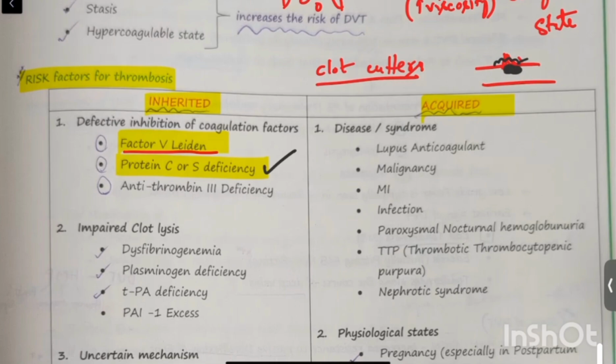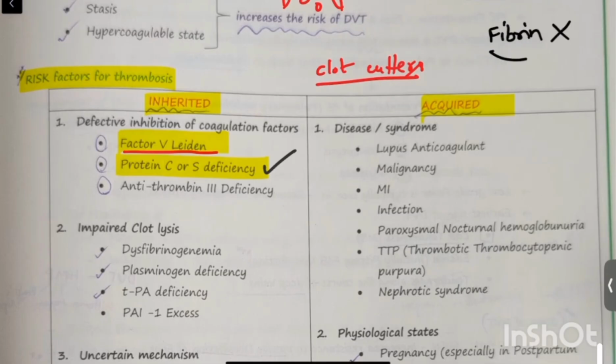So if protein C and S are deficient, then fibrin will not be degraded. This is the one which is accumulating like this and forming a clot. So these are fibrin strands, and these are broken down by protein C and S. In deficiency, these are not broken down, so the clot will be more.